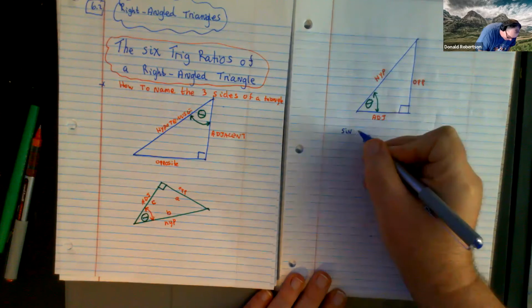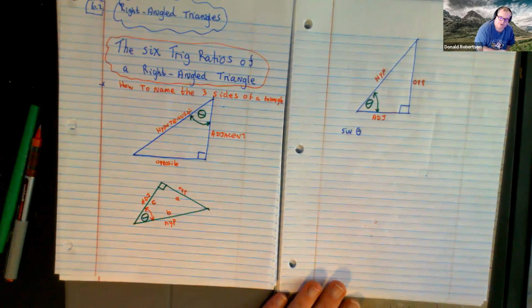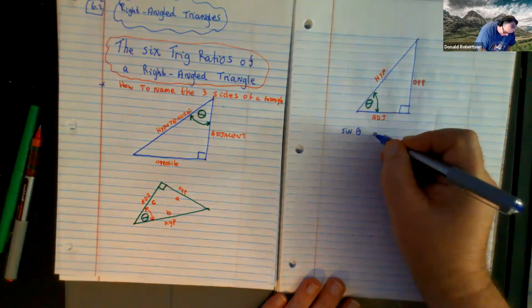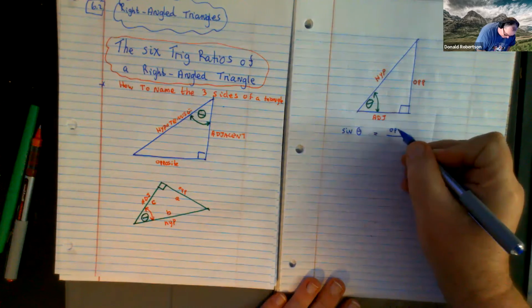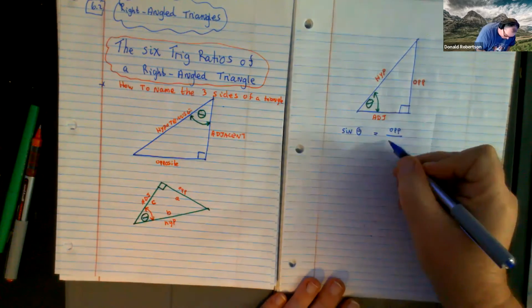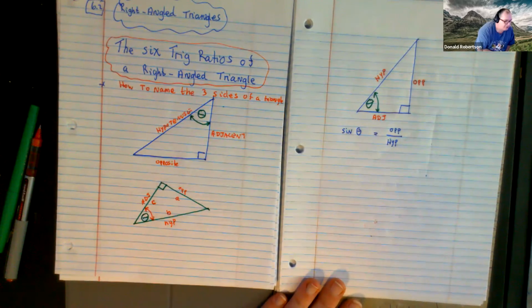And we now have 6 trig ratios, and here they are. The first one is called the sine. So the sine trig ratio, the sine of theta. You get that by having the opposite divided by the hypotenuse.